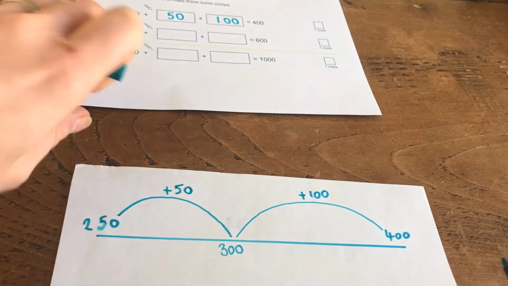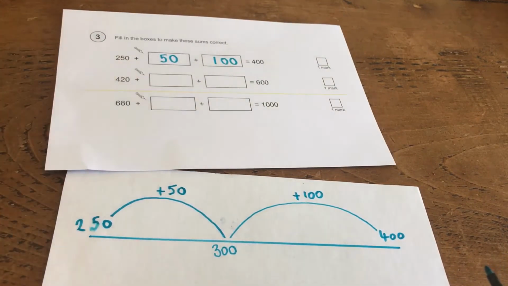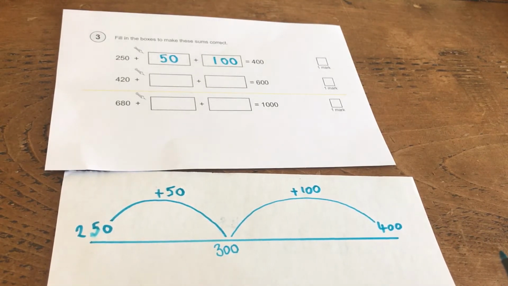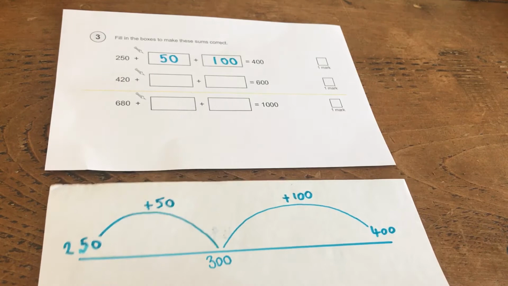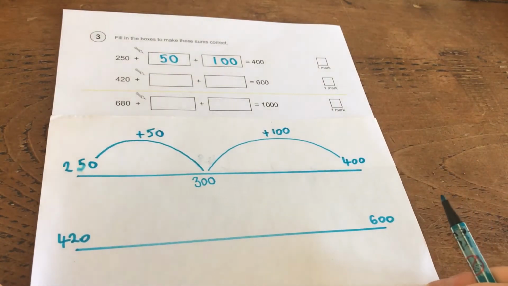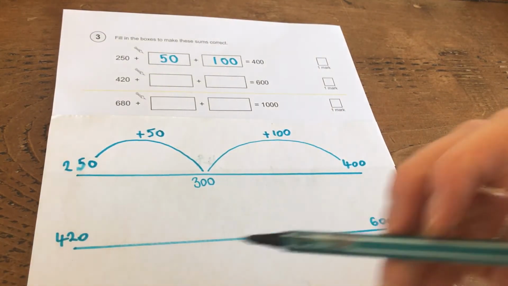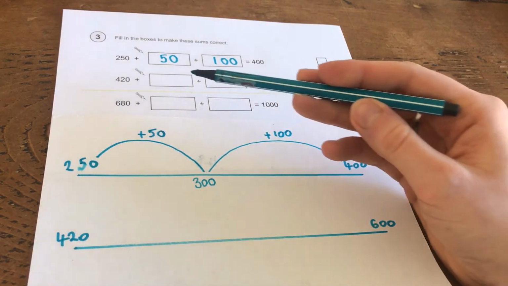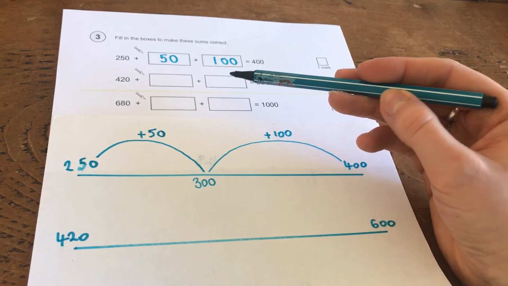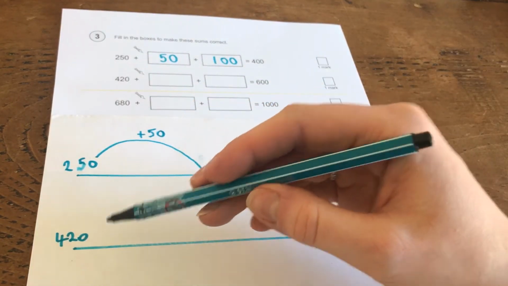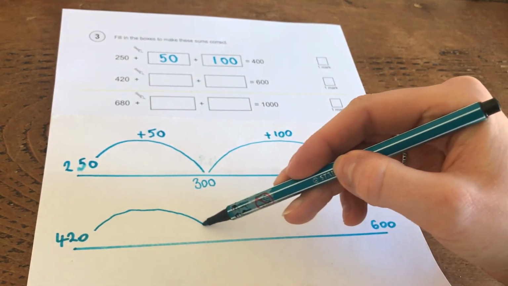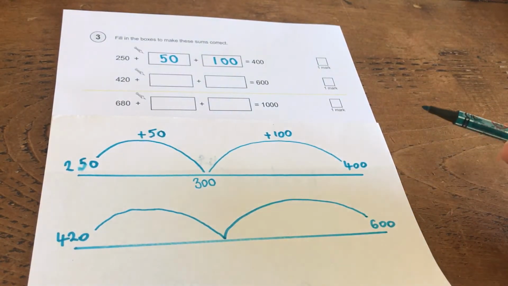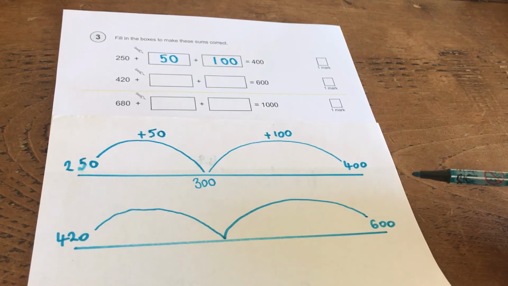Now for the next one, 420, add something is 600. Okay, so for that one, very similar idea. All right, so you're starting from 420 and you're trying to get to 600 in 2 more jumps. Okay, so think about what you could do. So you could do 1 jump and another jump, and it depends how much you want to jump each time.